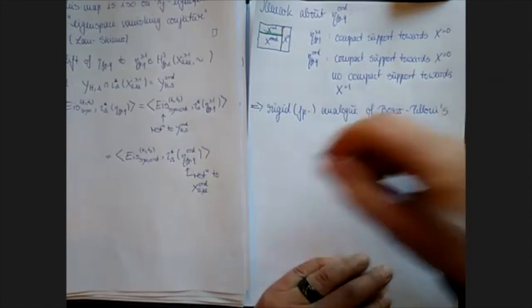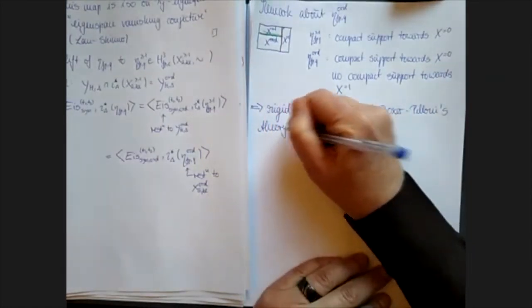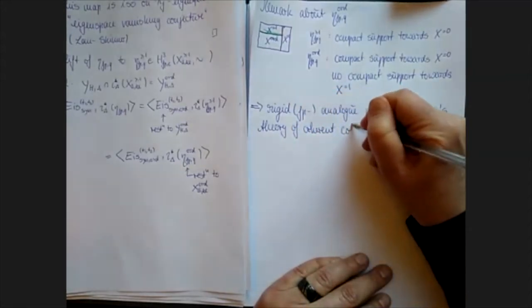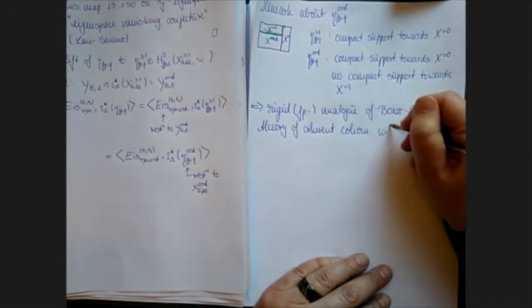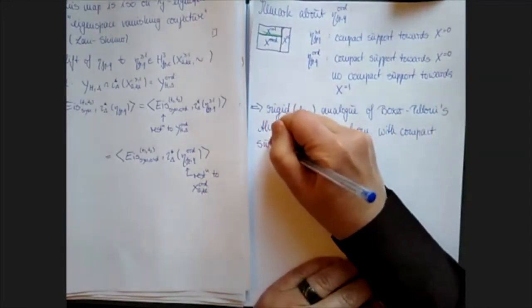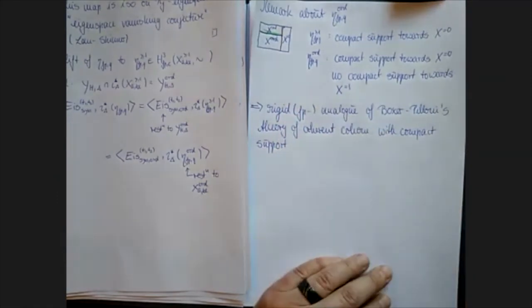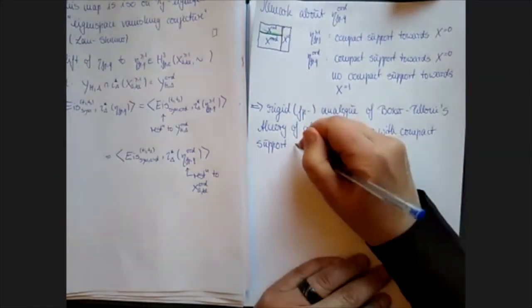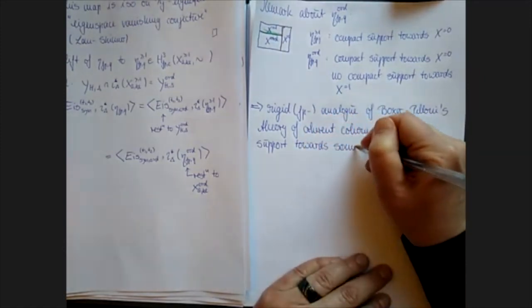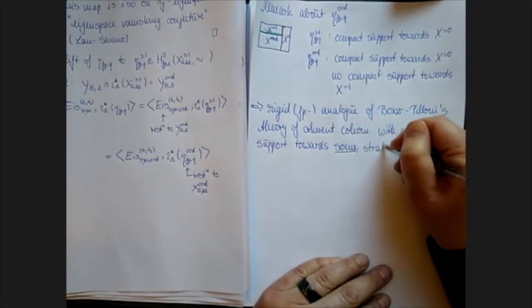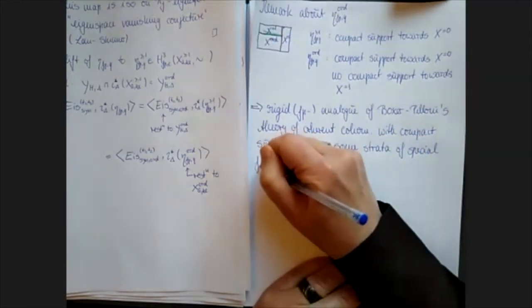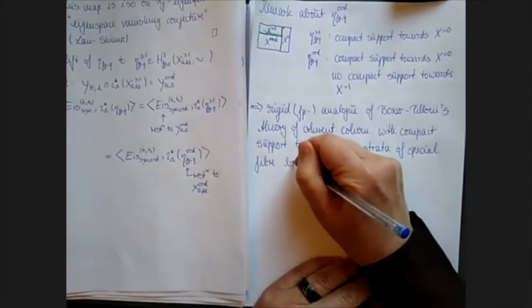Because they developed this theory of coherent cohomology with compact support towards some strata of the special fiber, but not towards others.